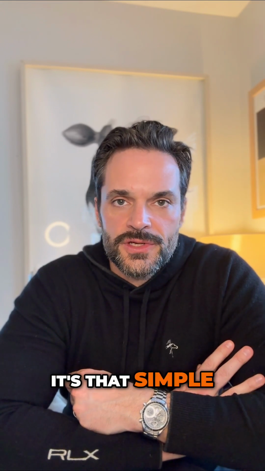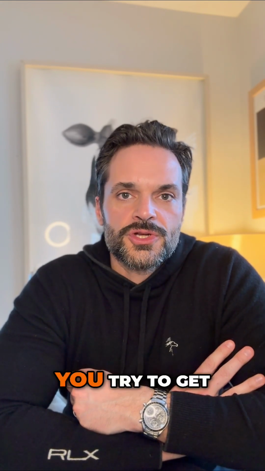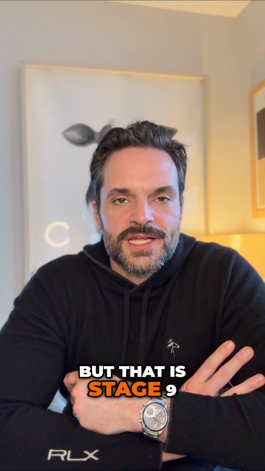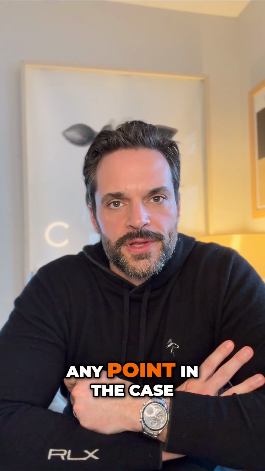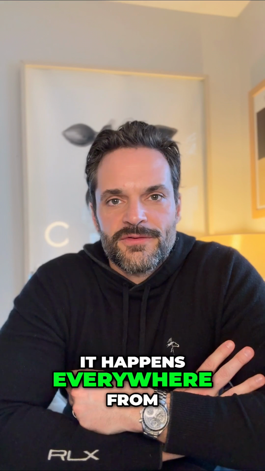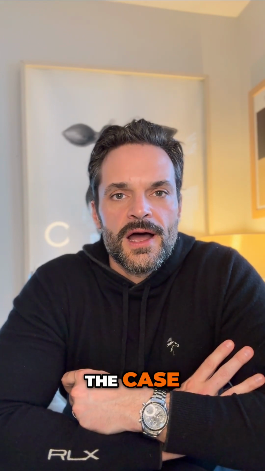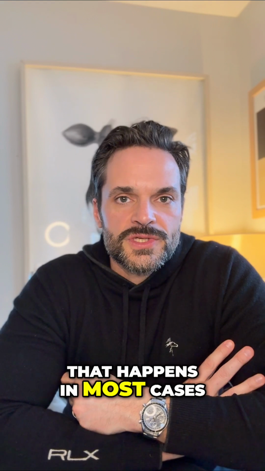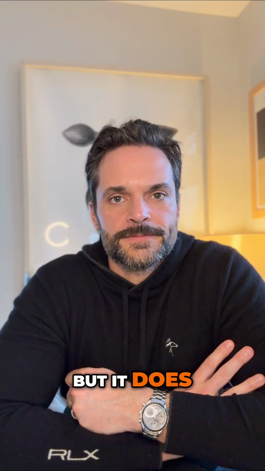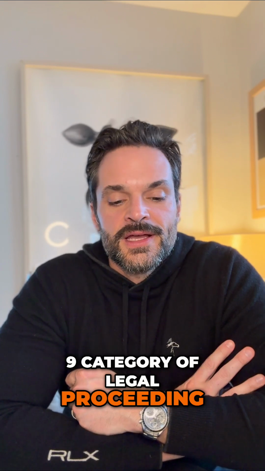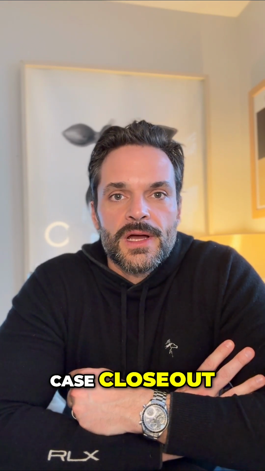It's that simple. You go back and forth, you work through, you try to get a settlement. Same thing happens with a judge. But that is stage 9. Again, settlement can happen at any point in the case. It happens everywhere from before the case to the middle of the case to the end of the case. So it is something that happens in most cases, not all, but it does fall into the stage 9 category of the legal proceeding. Stage 10 is the case closeout.